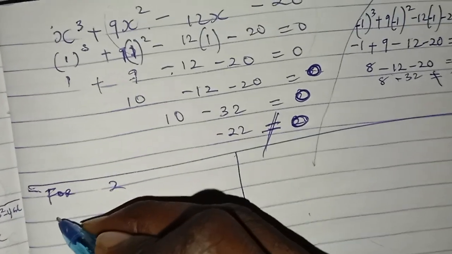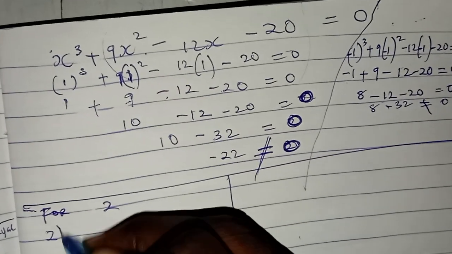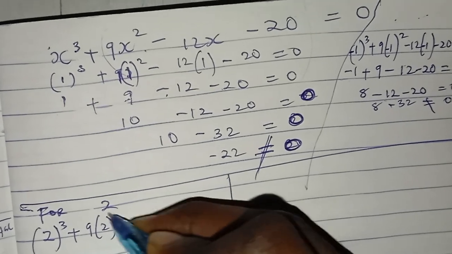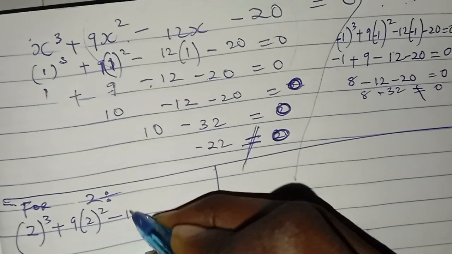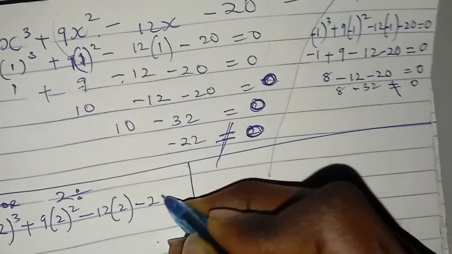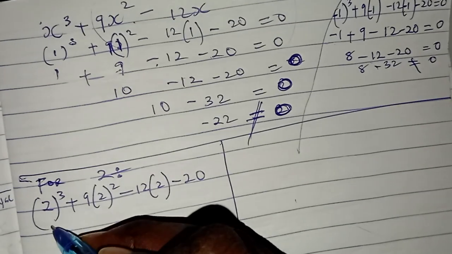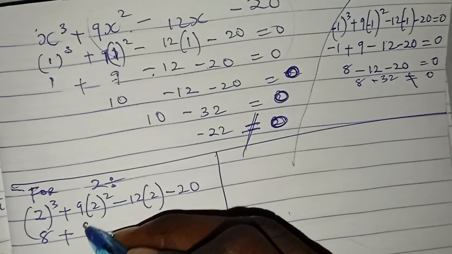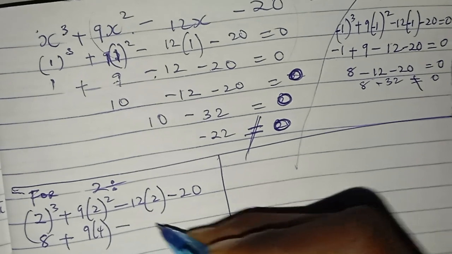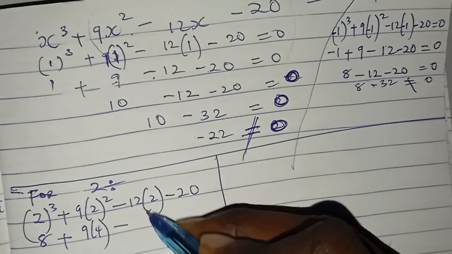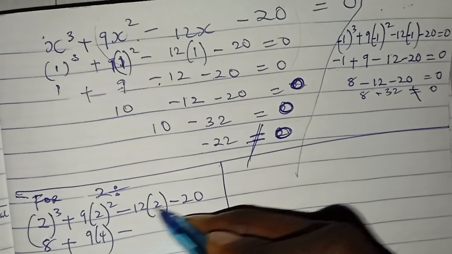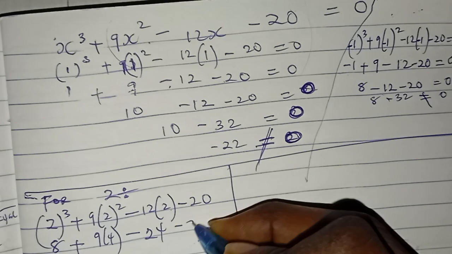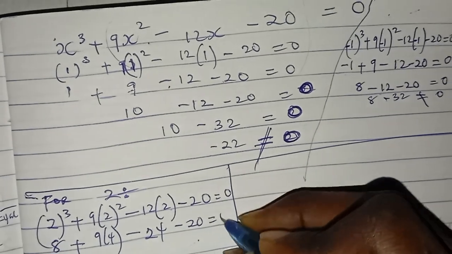So if I put there 2 raised to power 3 plus 9 into 2 raised to power 2 minus 12 into 2 minus 20. This is going to give me 8 plus 2 raised to power 2 is 4 times 9. Then minus 12 times 2. 12 times 2 is 24, minus 20. All equals to 0.